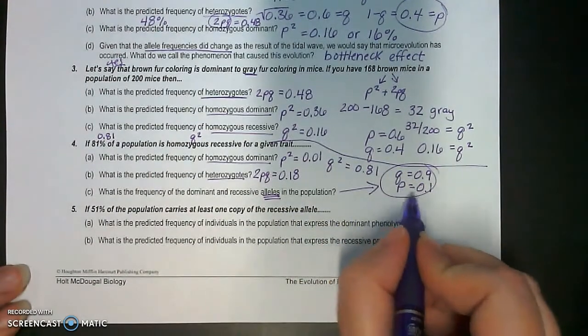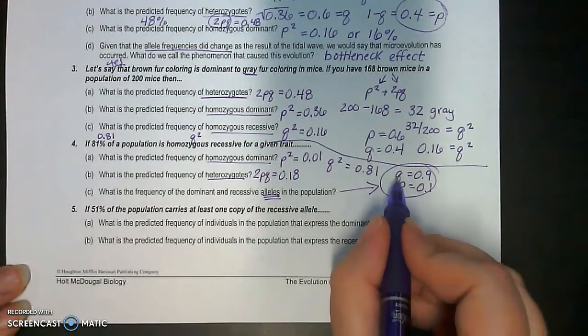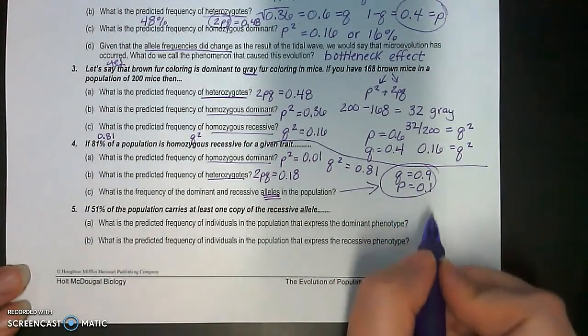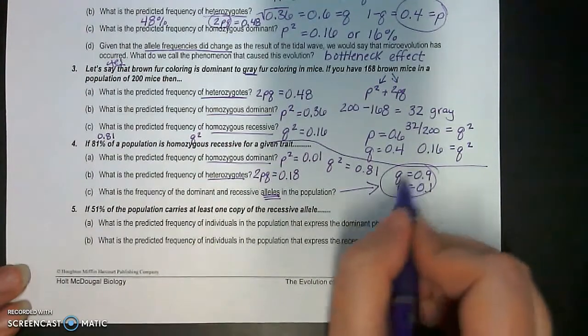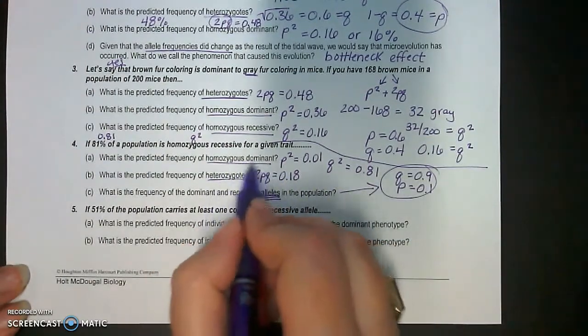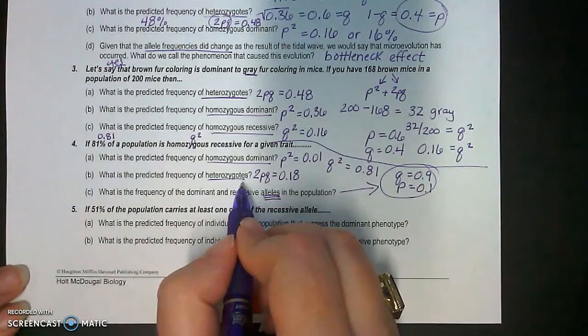The dominant allele frequency is 0.1. The recessive allele frequency is 0.9. That was the first thing we figured out, our alleles, before we could do any of these genotype frequencies.